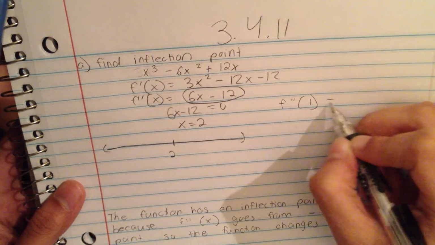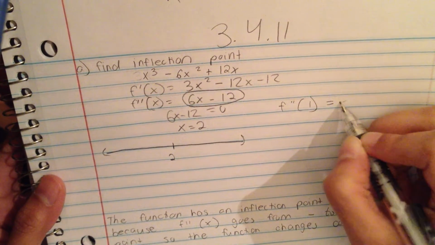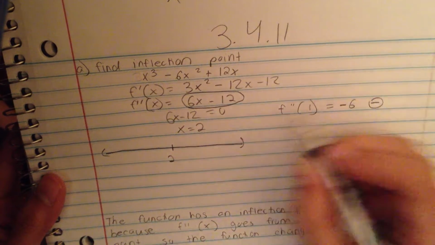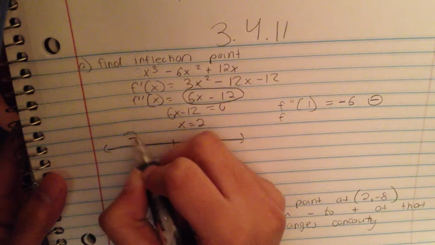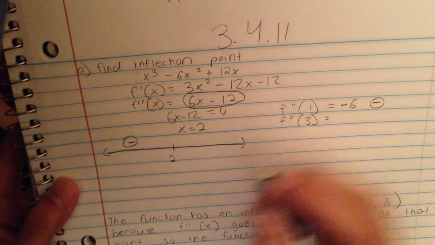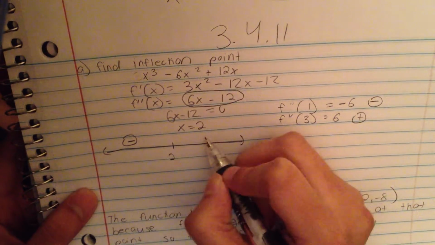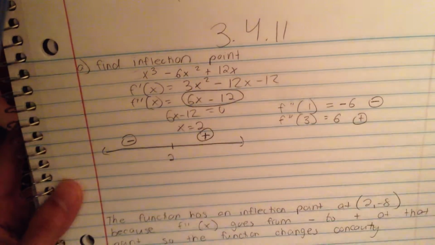So f double prime of 1 is equal to negative 6. So that's a negative number. So it's negative over here. And then I'll be substituting 3. So f double prime of 3 is equal to positive 6. So it's a positive number. So I'm doing a positive number over here.